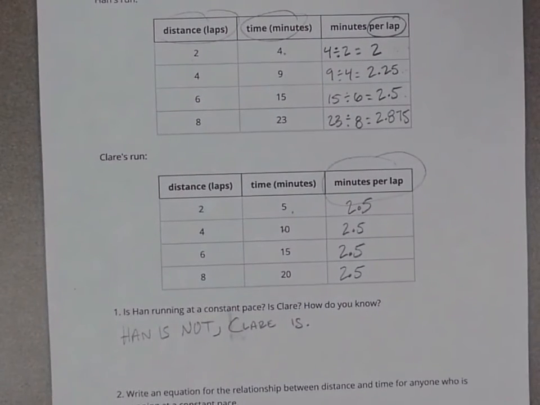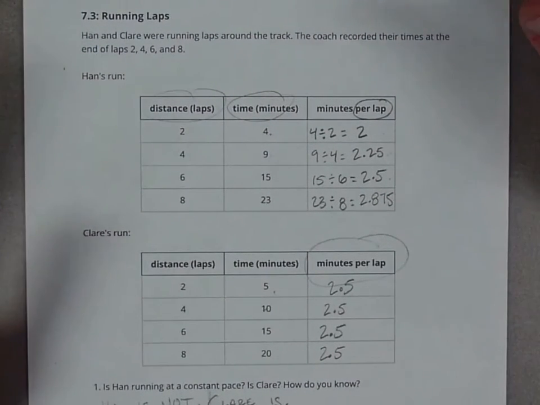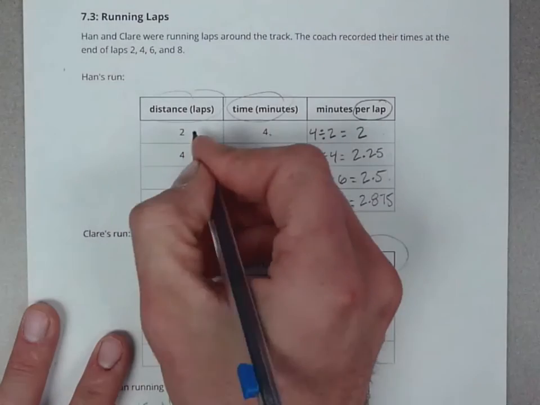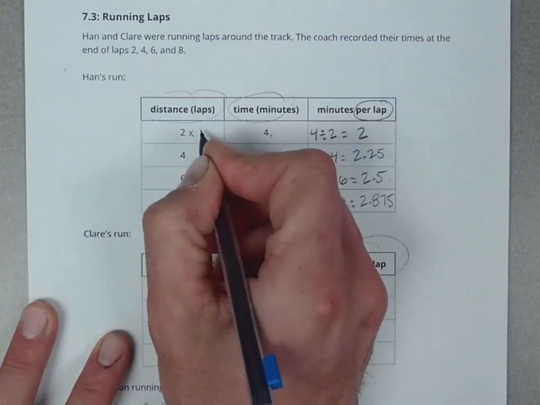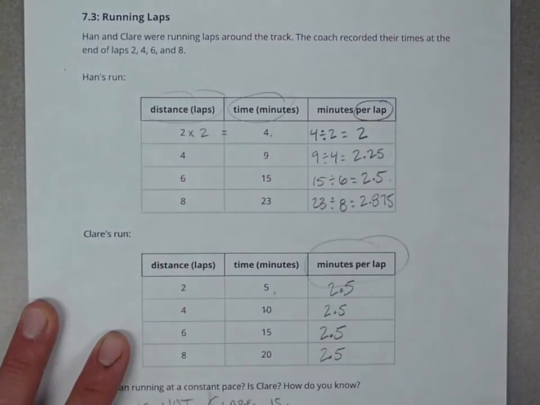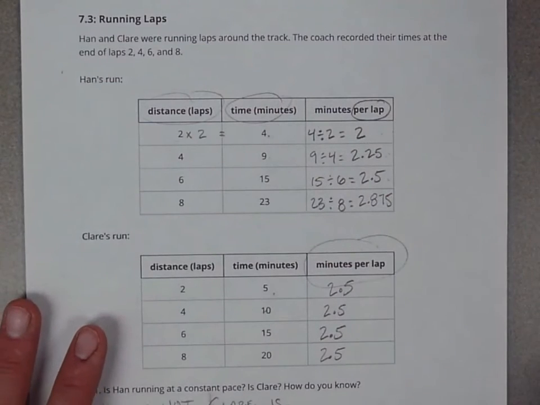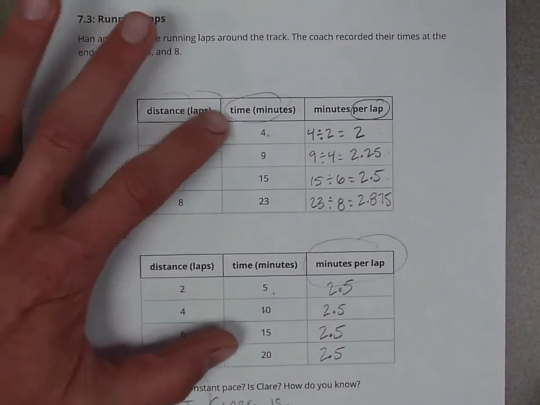So here's the thing, guys. If we were to look at both Han and Claire's run and ask ourselves, does Han's run represent a proportional relationship between distance and time? We would have to figure out, well, are we multiplying by the same number every time to get from laps to minutes? And what do you think? Is there a proportional relationship between laps and time for Han?